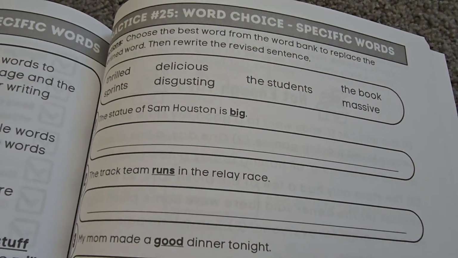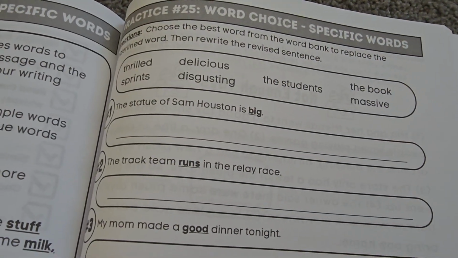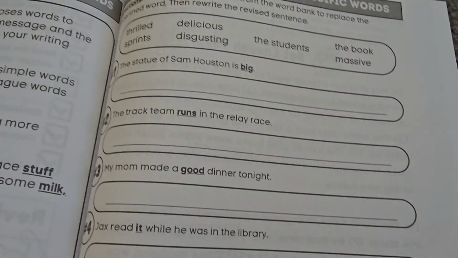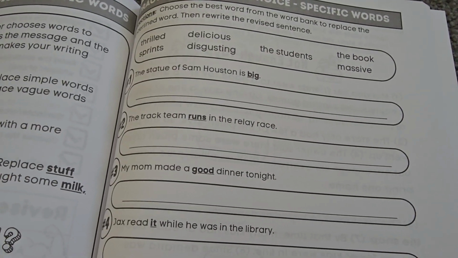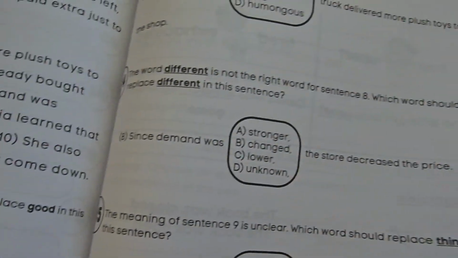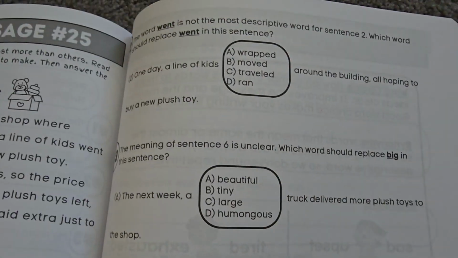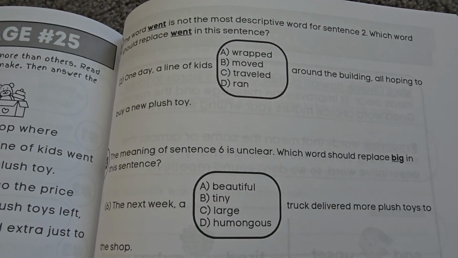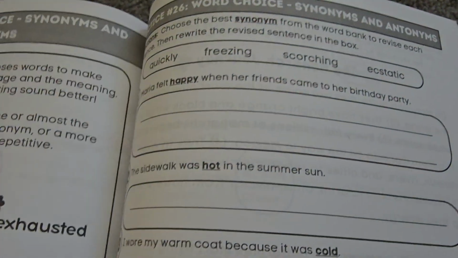It is fantastic for ESL students, for your EB students, for SPED students, for really all students. All students would benefit from this explicit instruction. And then for the word choice, they are picking the best word, the most specific word. Okay, then it gets into harder stuff.